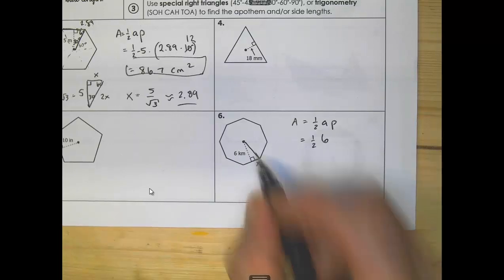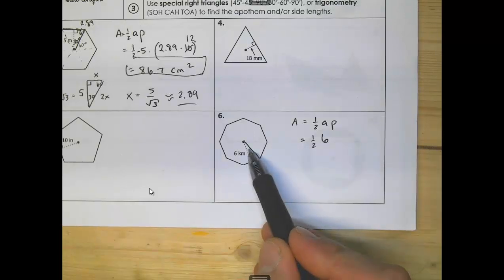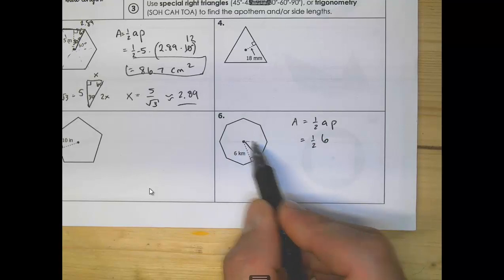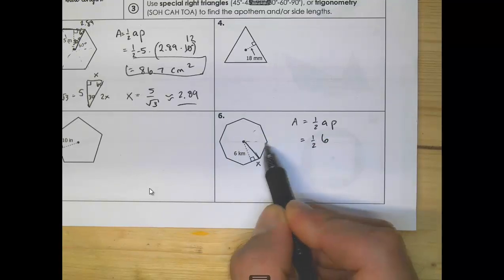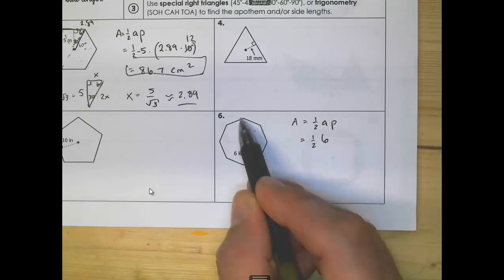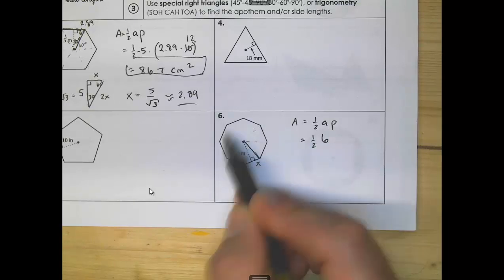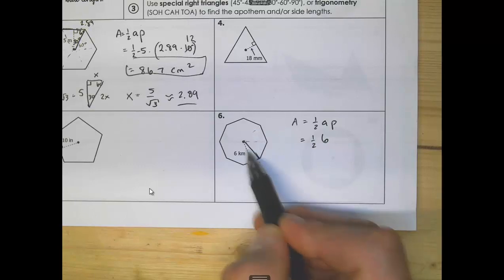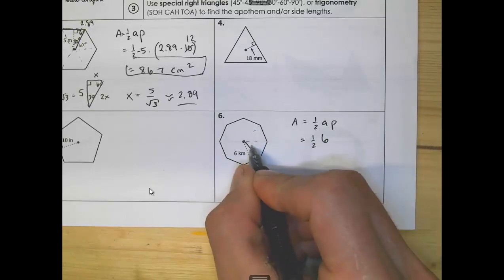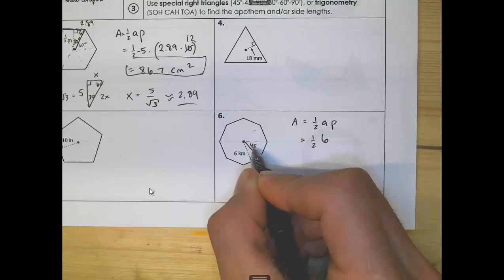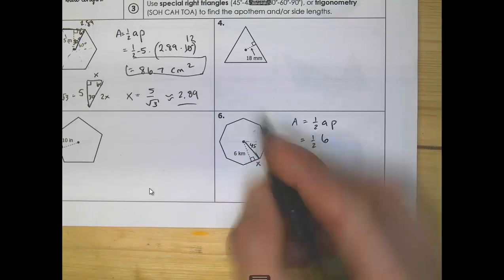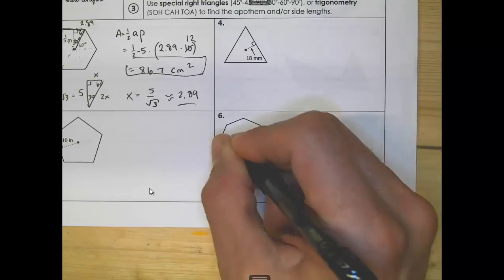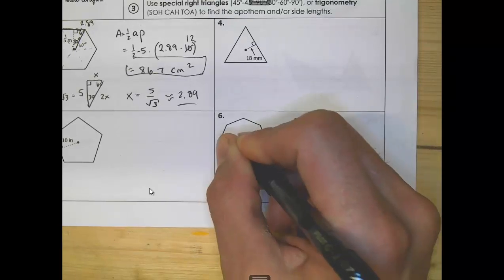Alright, first of all I need to find this angle up here. So if you imagine, once again, drawing in all these bigger triangles made by drawing a radius to each vertex, there's 8 of them because this is an octagon. So 360 divided by 8 gives you, each of these angles would be 45 degrees. And we need half of that because we just want this little angle right here. So this little angle, if you can see, is going to be 22.5.